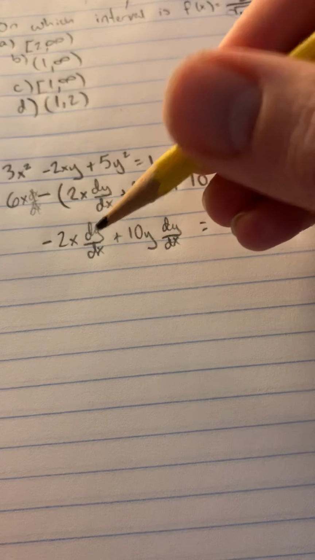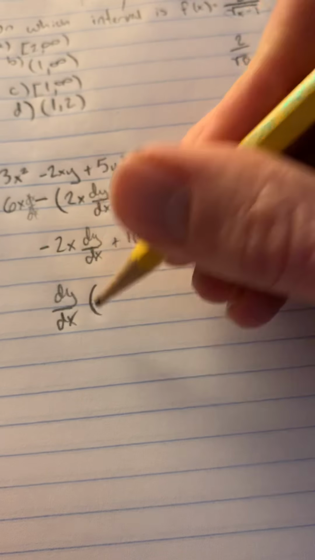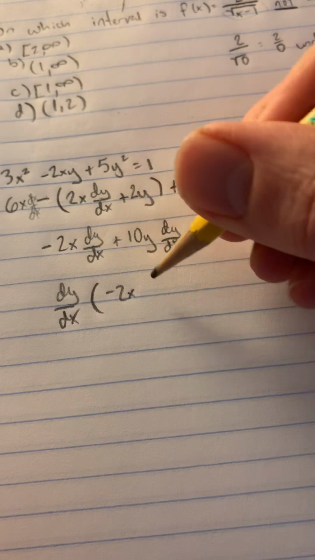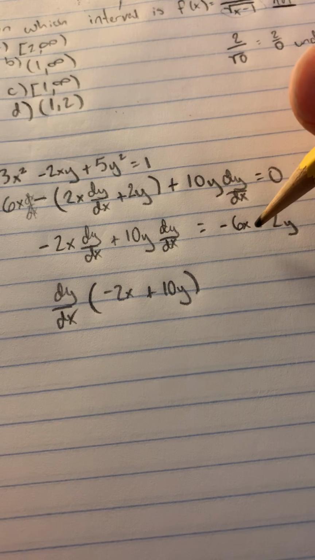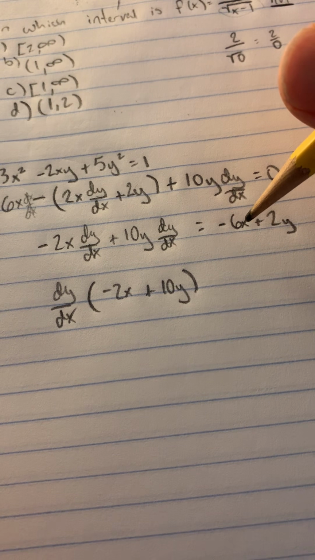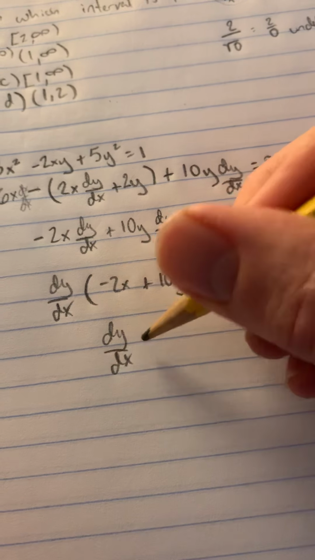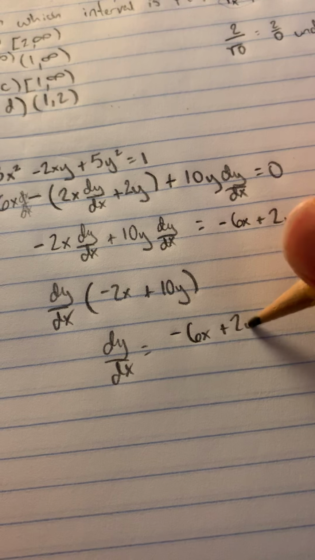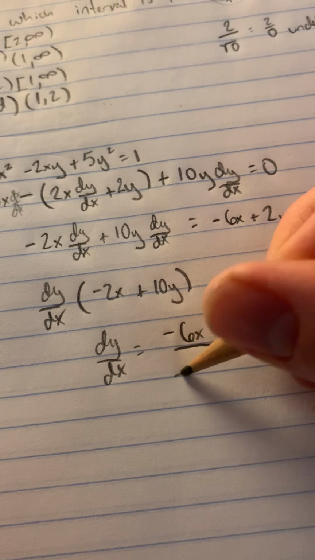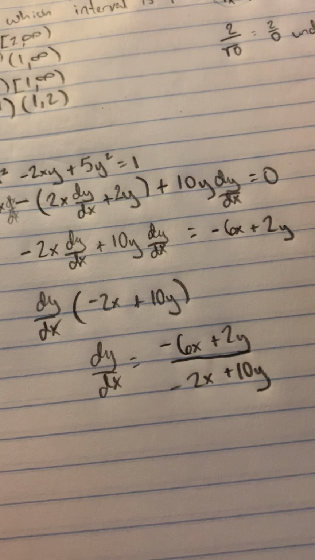I would then factor the dy over dx out. So I have dy over dx multiplied by negative 2x plus 10y equals this thing. And I would end up dividing by that value, which means that I would have dy over dx equals negative 6x plus 2y divided by negative 2x plus 10y.